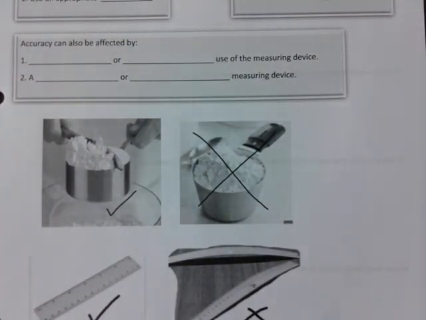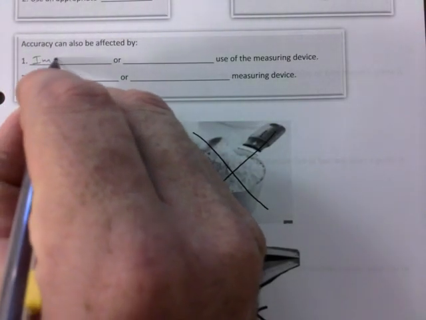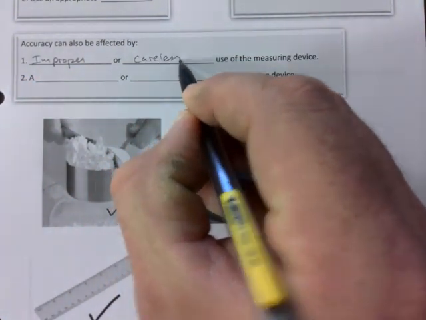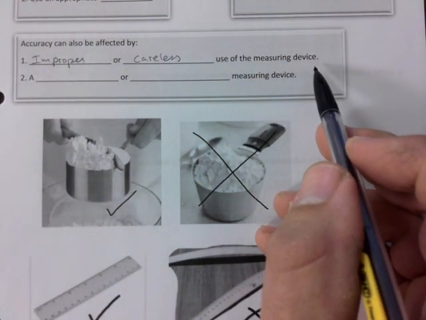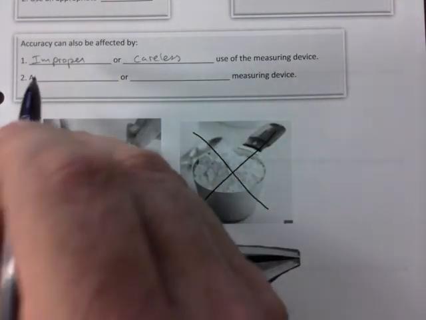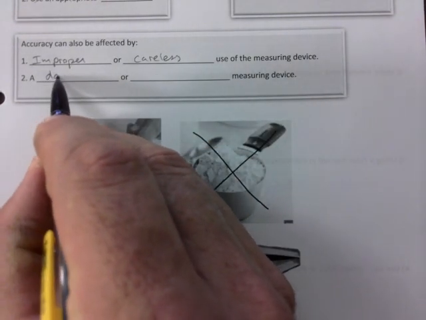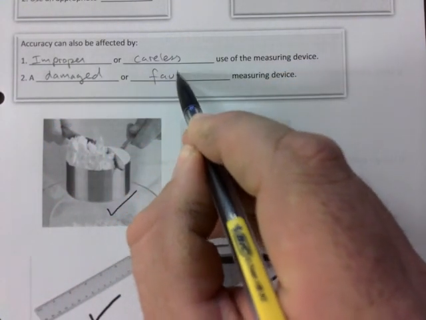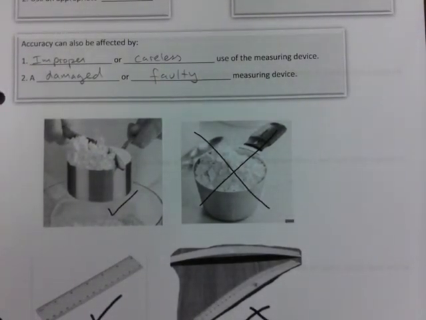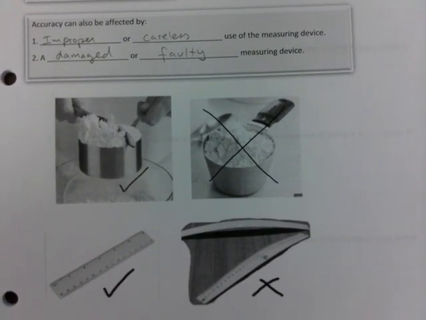Accuracy can be affected by two things: improper or careless use of the measuring device. So that would be regarding the usage of it, and the second option could be a damaged or faulty measuring device. Sometimes the device itself can be the problem. And here are some examples, one of each.